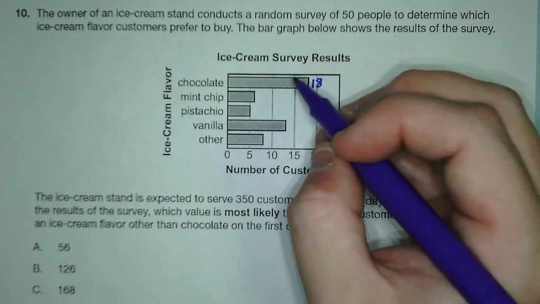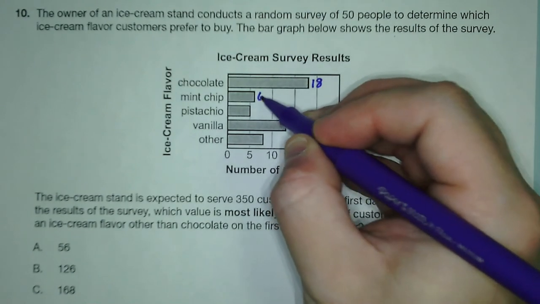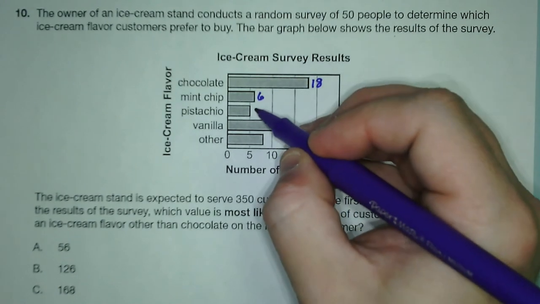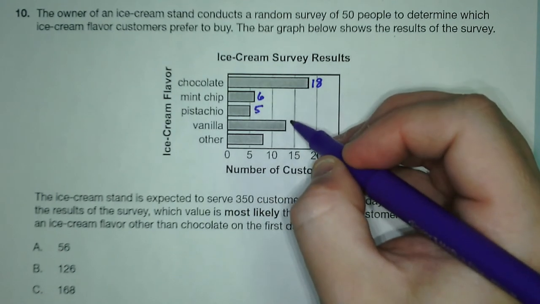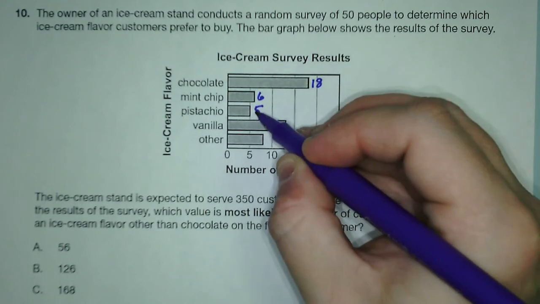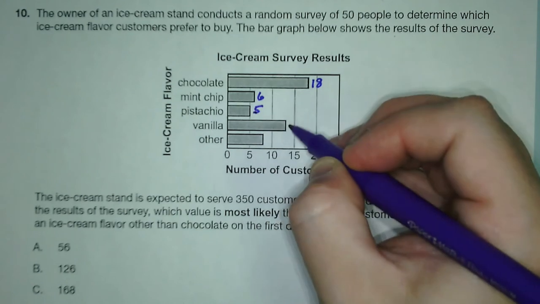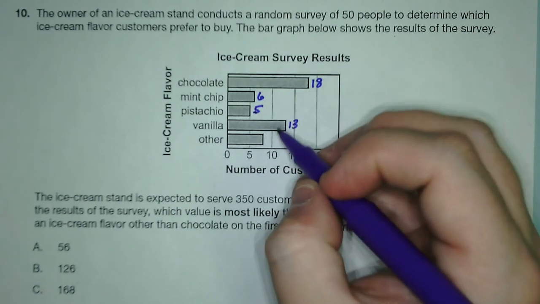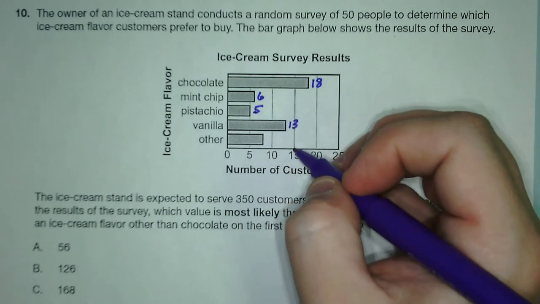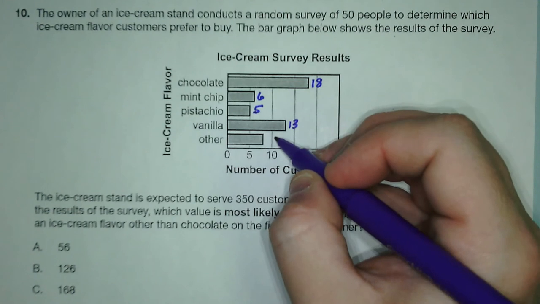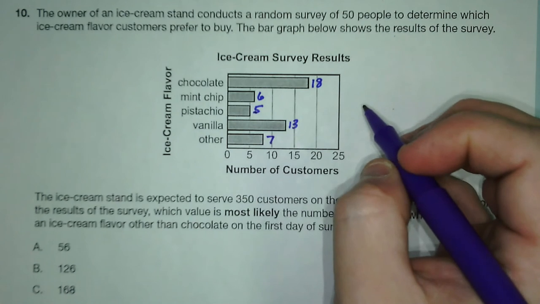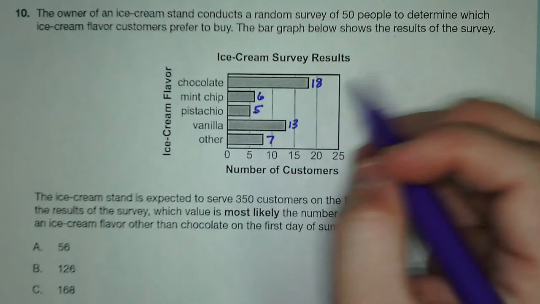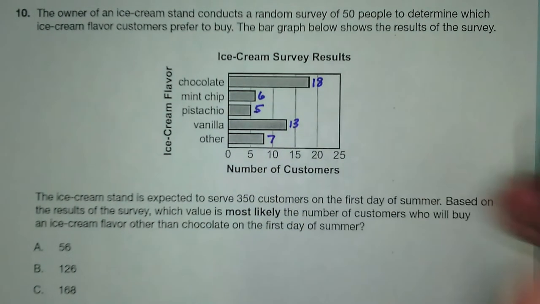Mint chocolate chip, let's go with 6. Pistachio, let's go with 5. Vanilla, let's go with 13. And then the other, let's go with 7? I don't know. Does this even add up to 50? Again, if these are at least close. We'll see if that comes into play.